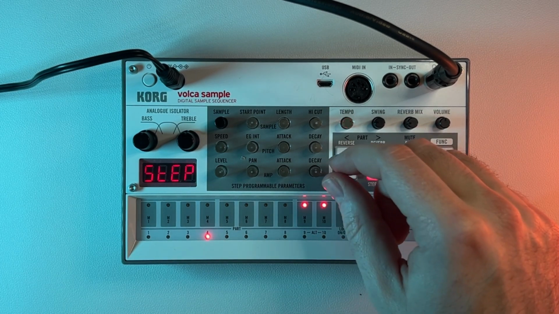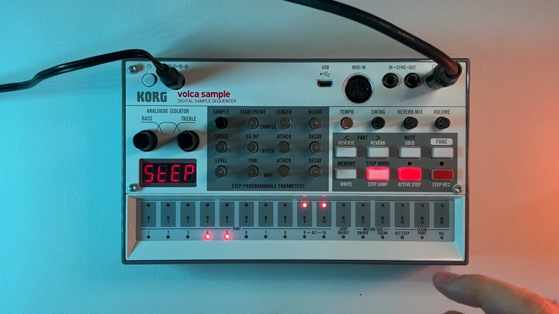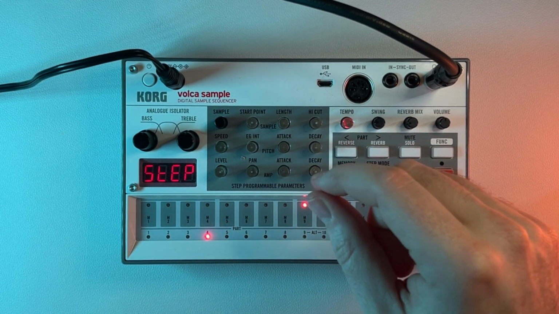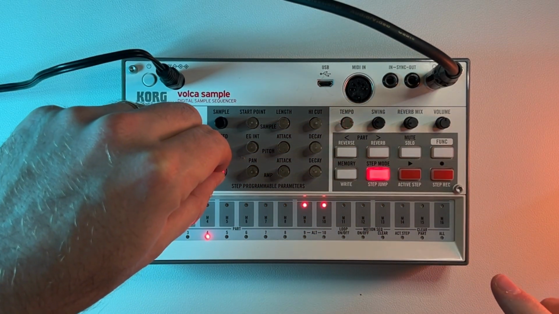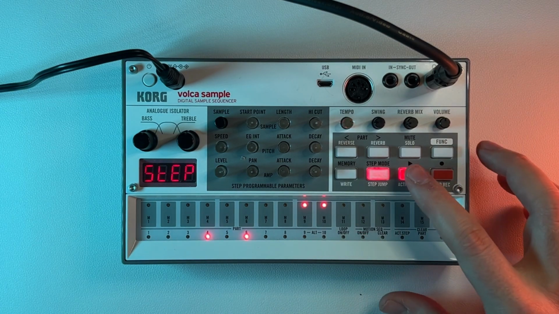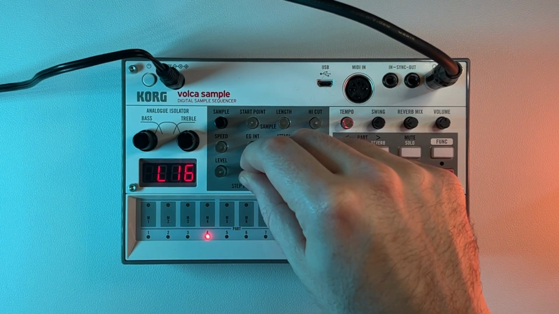Sounds okay, but I think we need to take that decay way down. Let's go down to about 20. Even 15. Let's take the volume down just slightly to about 90. Let's also pan those to the left a little bit.